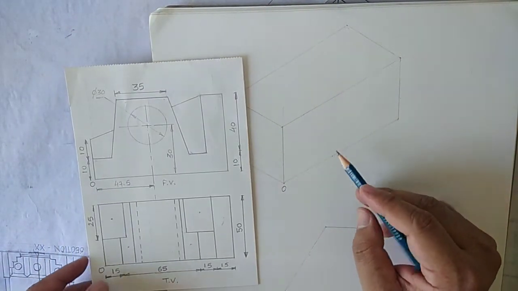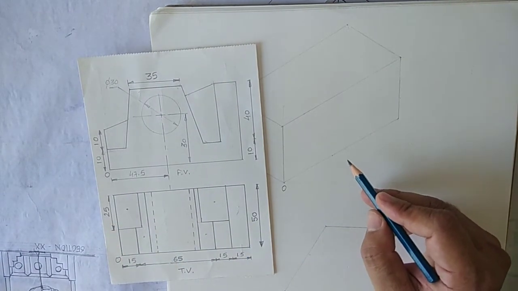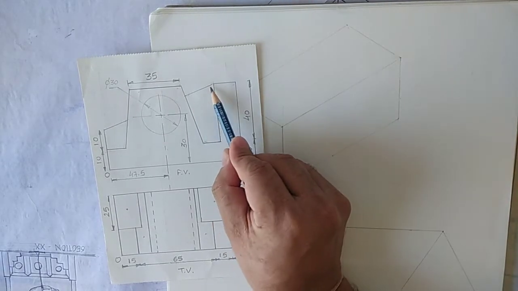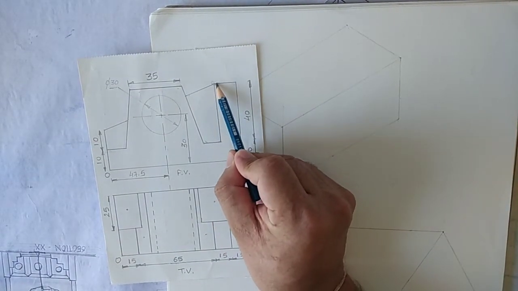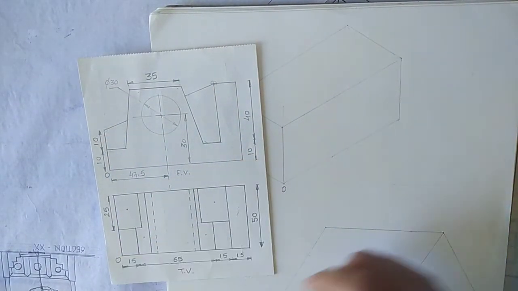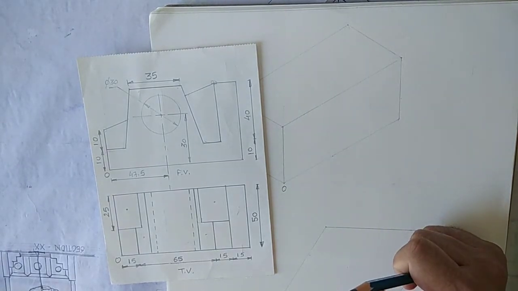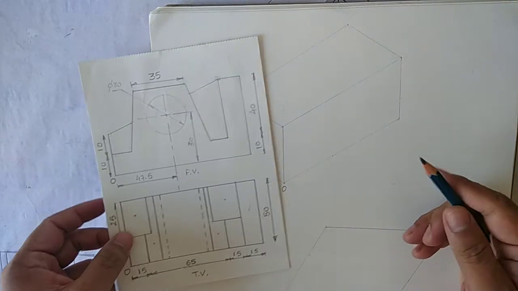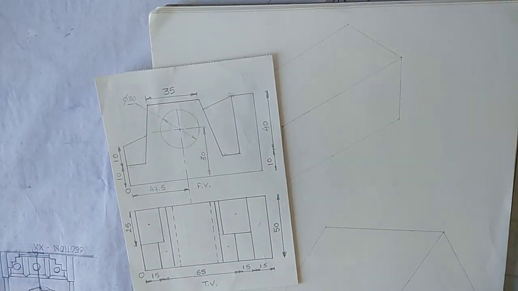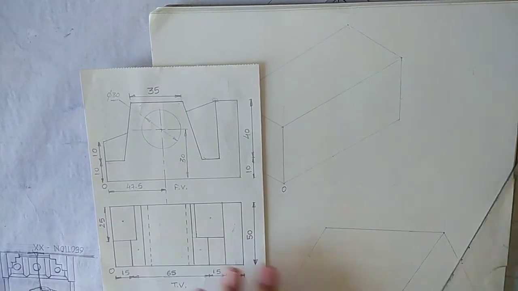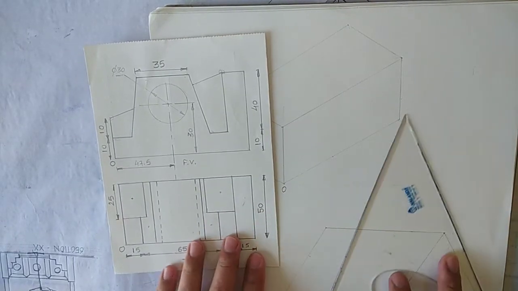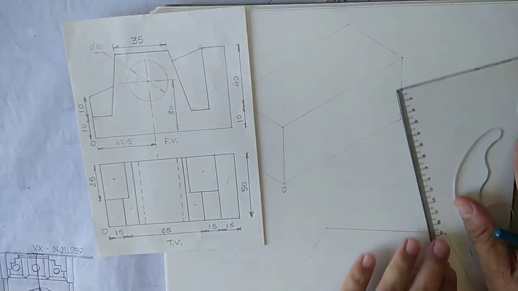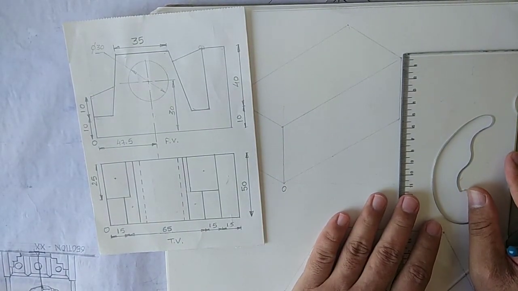So now class, let's start. Again class, we will first mark the non-iso line projection, because for non-iso lines we require the starting point and end point of the line as reference. Let's start. So class, in front view this is 10 and 40. So just mark 10 and 40.